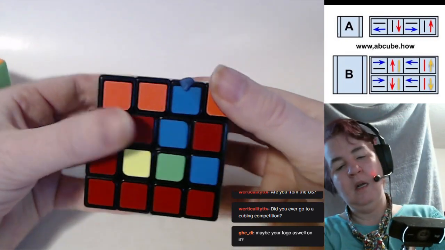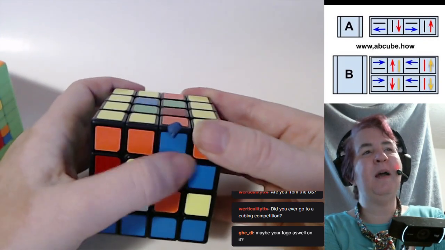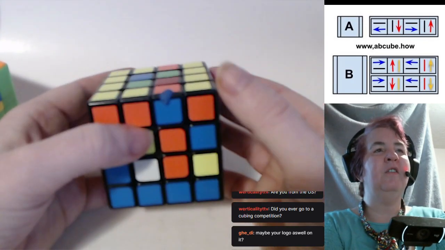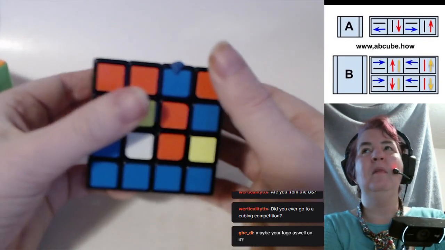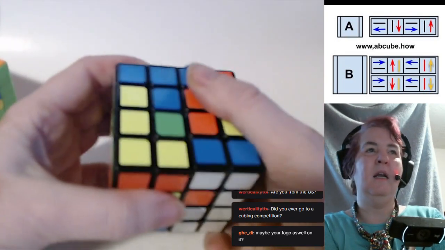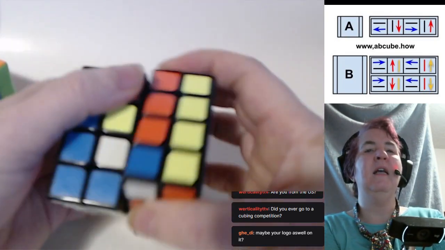Okay. Corners to match the front. Corners in cube to match the front. It's going the orange direction. First column, second column. Away, up, in, up, away, down, in, down.